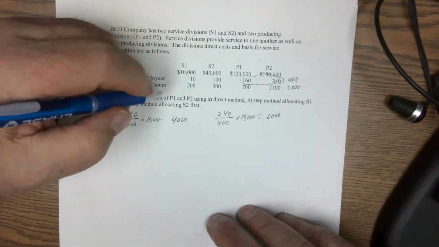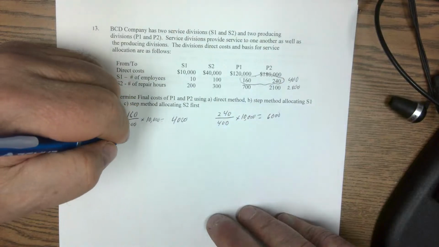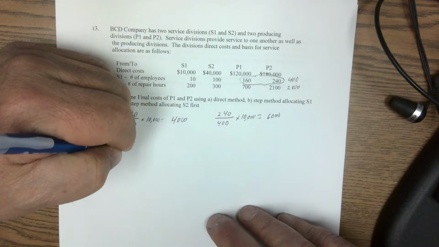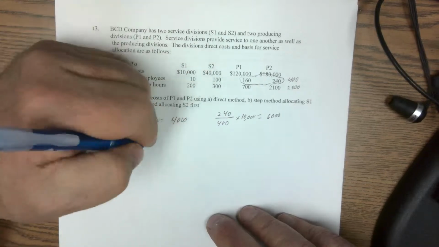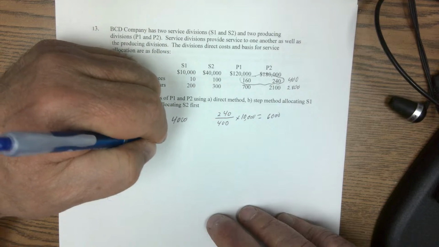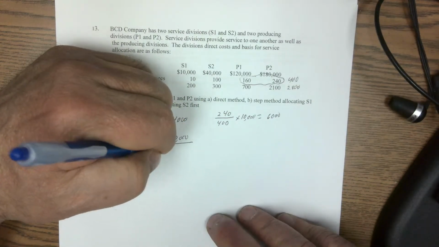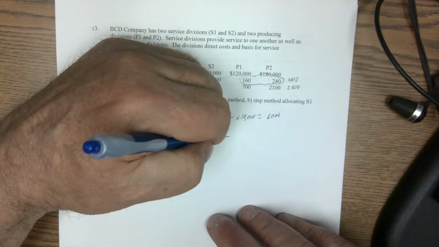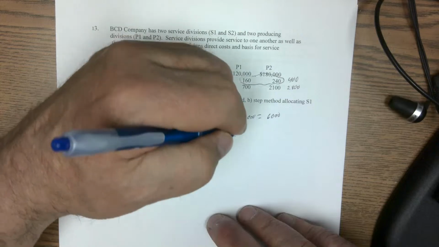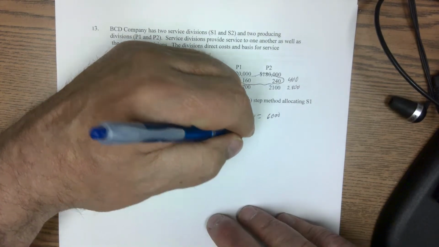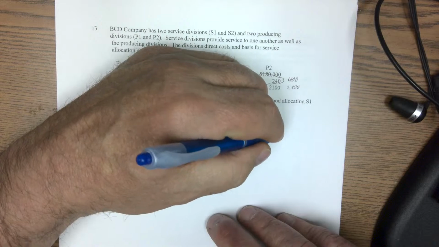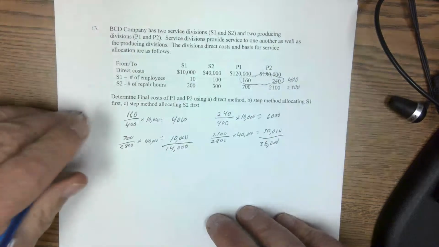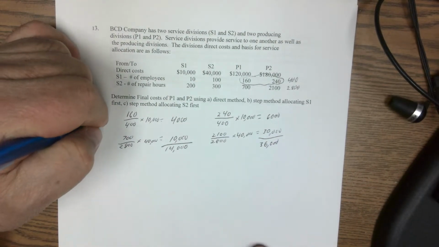And then for department S2, we've got 2,800, so we've got 700 divided by 2,800, that's 1/4, times 40,000 equals 10,000. That's 14,000. And this would be 2,100 divided by 2,800 times 40,000. That's 3/4 or 30,000. So producing department 2 gets 36,000. Okay, so that's the direct method.